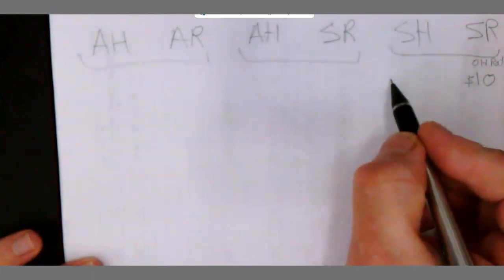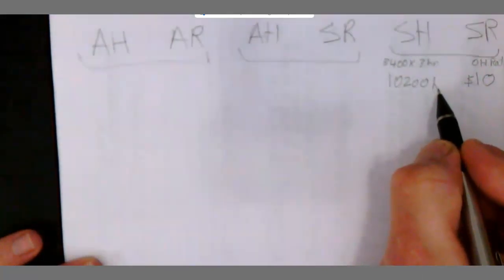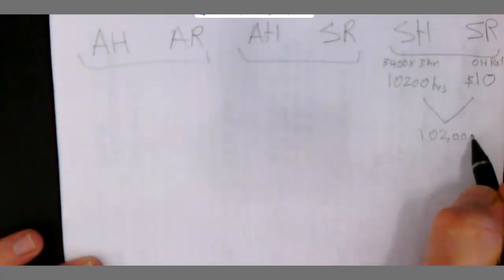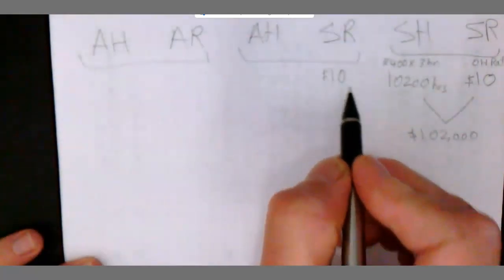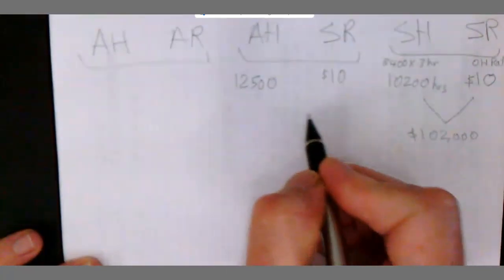And standard hours, we spent 10,200 hours for 3,400 sections times 3 hours per section needed. That's why we have 10,200 hours. Okay, and if you multiply that, that's $102,000. So standard rate is $10, but actual rate was 12,500 used in this production.